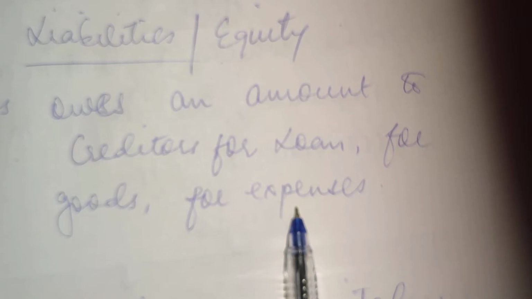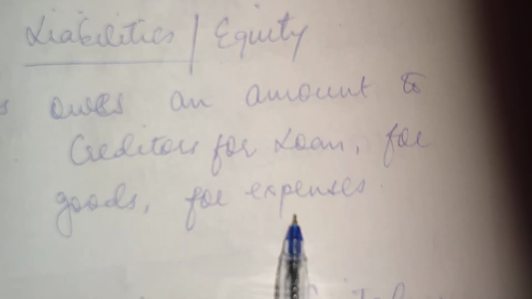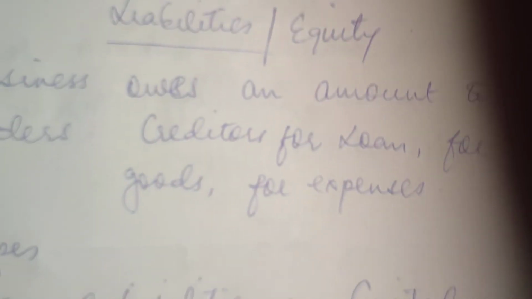And if the manager has rendered you services but you have not paid his salary as of now, it becomes an outstanding expense, a due amount on you, and it is termed as creditors for expenses or outstanding expenses.